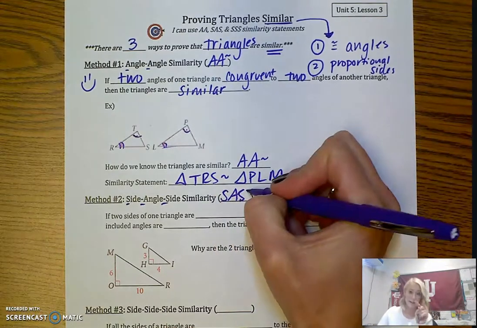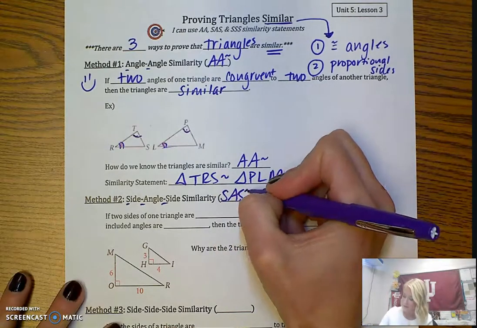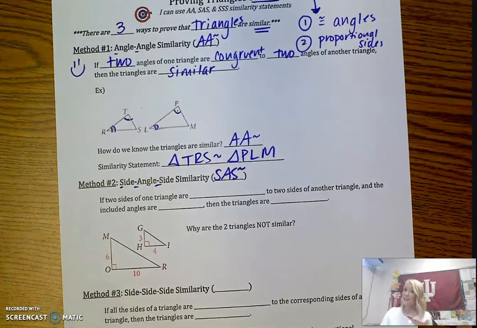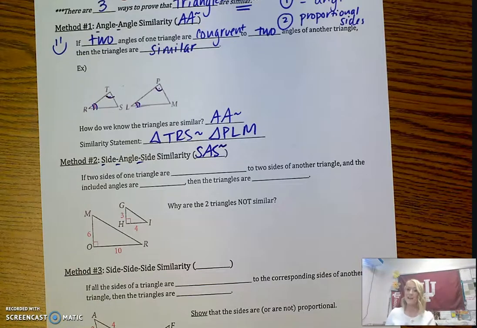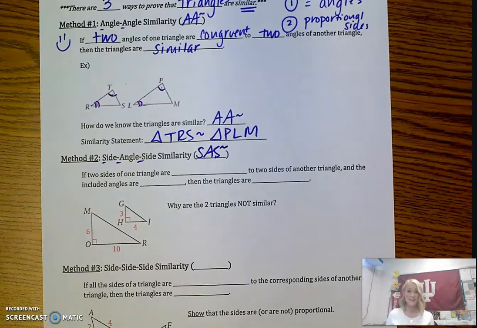So we'll say SAS and then that little squiggly. You've seen SAS before, but the sides part, again, that's going to make it different here.